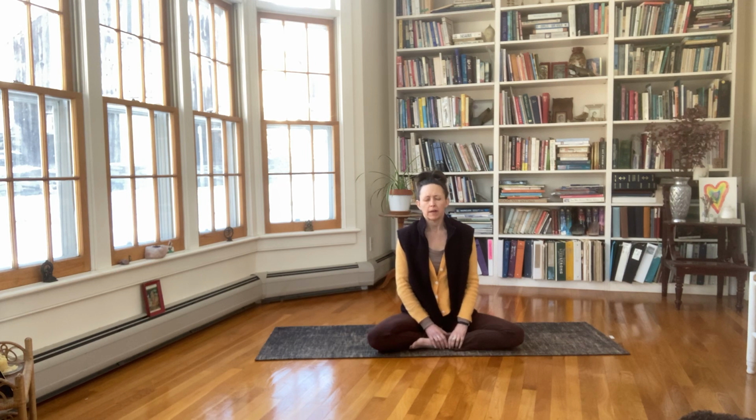Continue to relax the body. Bring the awareness to the level of the root chakra at the pelvic floor. And then the second chakra, the level of the sacrum in the pelvic basin.